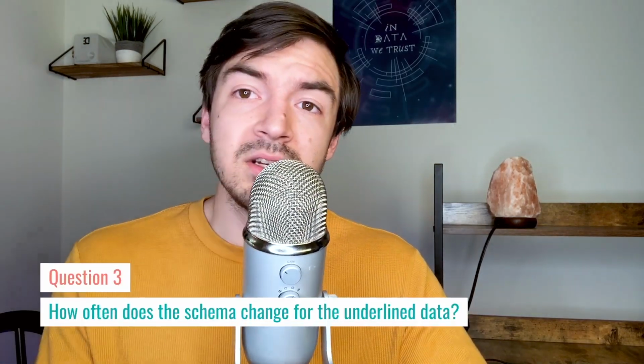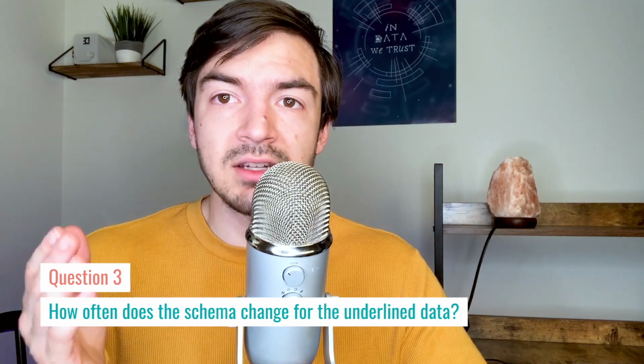So it's important you understand how often you need that data, because that changes how your pipeline operates, as well as maybe forcing you to use a different tool if it needs to be more closely related to something that's live. Some other important questions that you should consider asking should be framed around how often the schema changes for the underlying data.